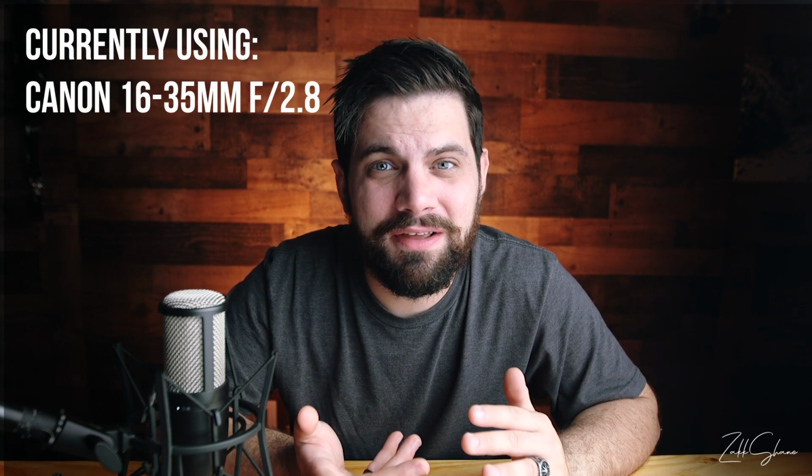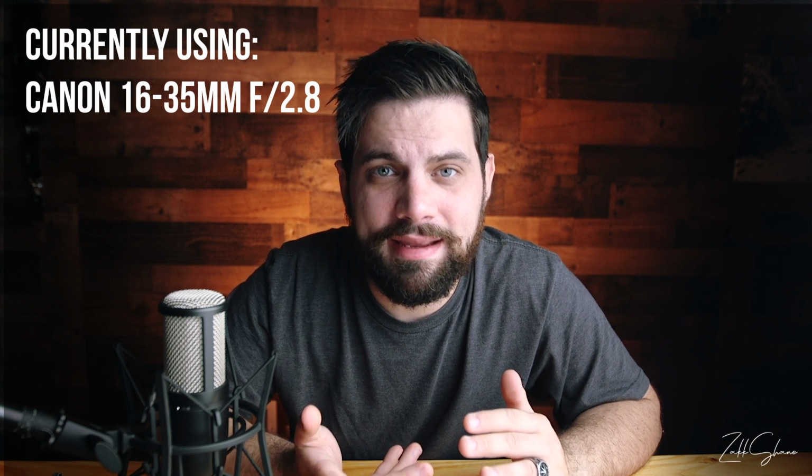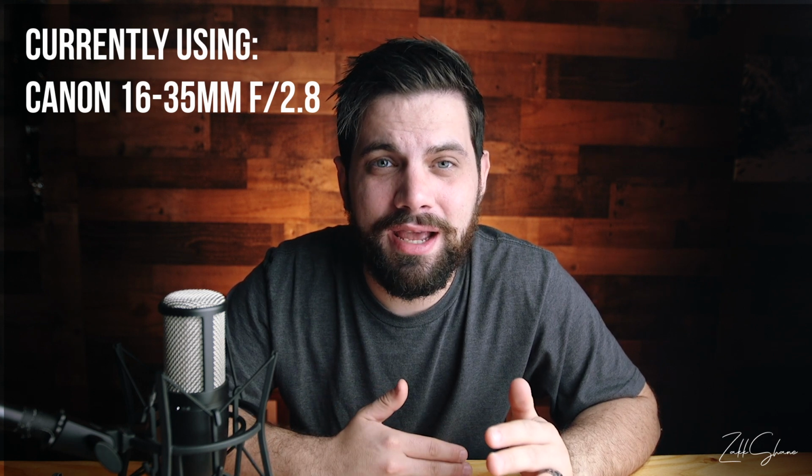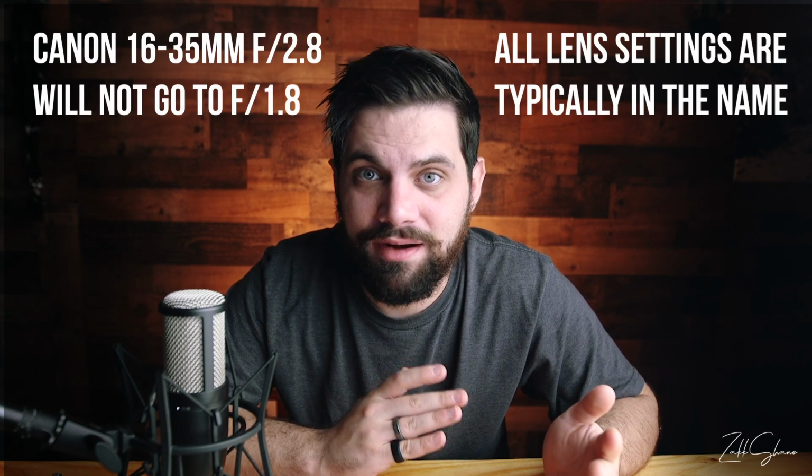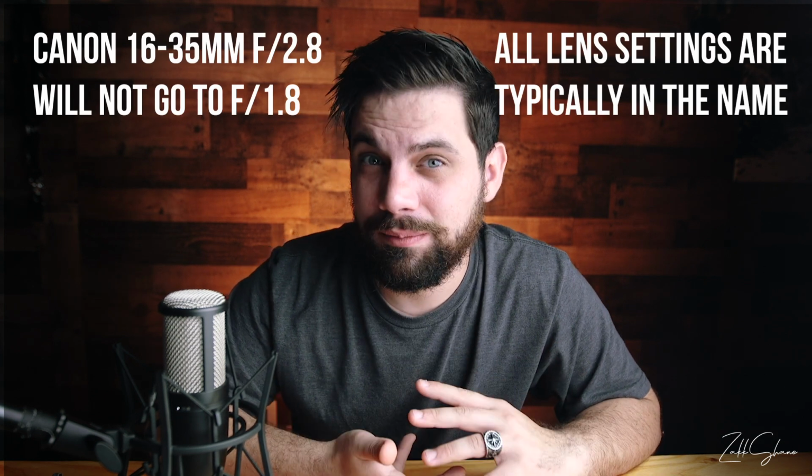So back to not being able to find f1.8. The reason you can't find this setting on your lens is that every lens has a number that it can reach, most of which end somewhere on the scale of f22, but some actually end around f16. So when you purchase a lens, for example, the lens I'm using right now is a 16 to 35 millimeter f2.8. That means that you can go all the way down to f2.8 on this lens, which means I can't go to f1.8 on this lens because it's simply not available. All right. Oh God, that was a mouthful.